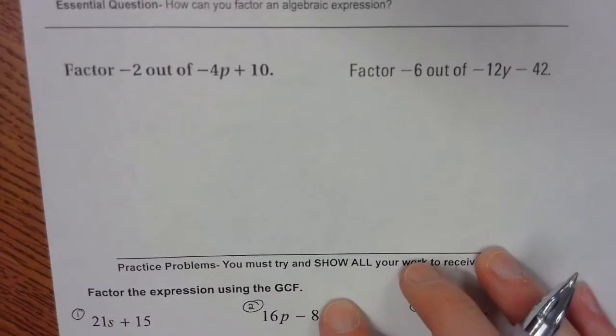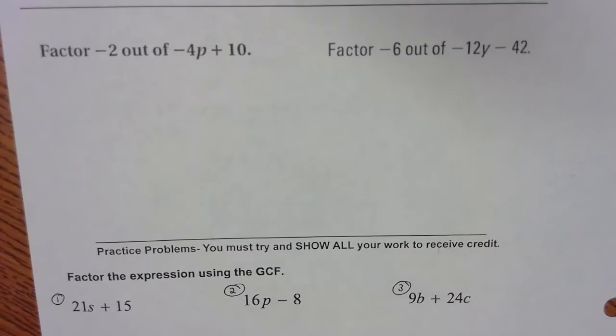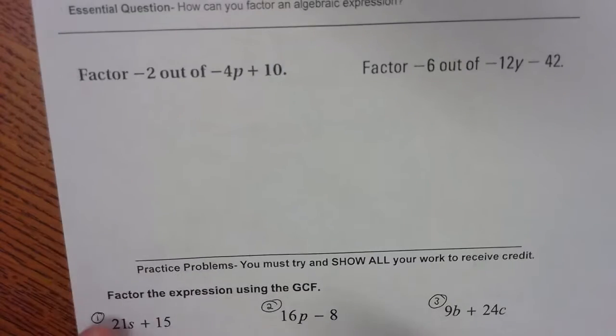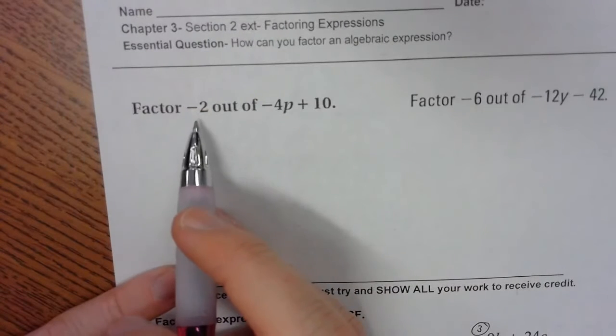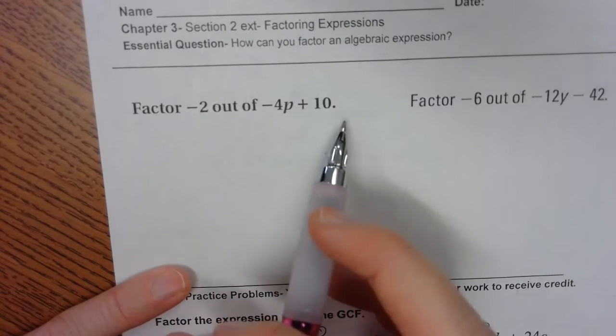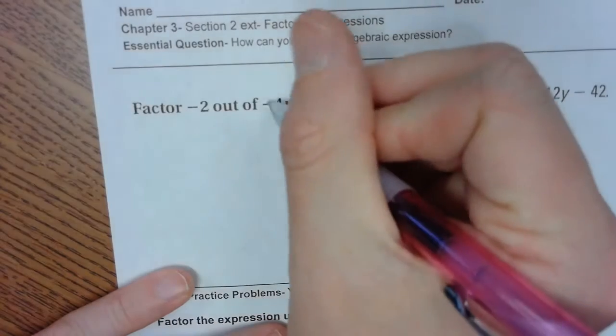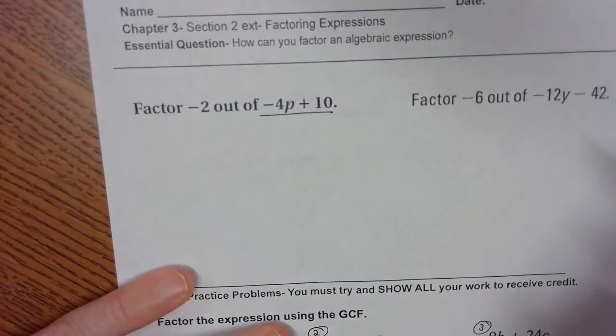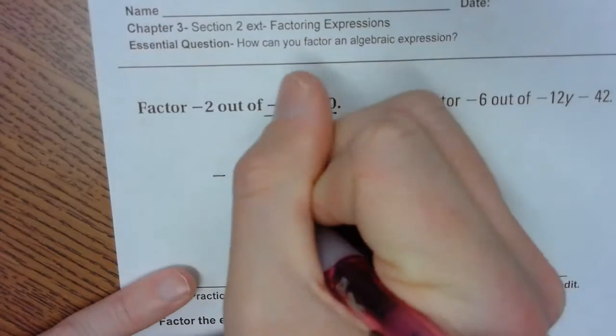Now the back's going to be a little bit different. I am now telling you what number I want on the outside of your parentheses. So notice it says factor 2 out of negative 4p plus 10. So I want to end up back here. So I'm going to put negative 2 on the outside.